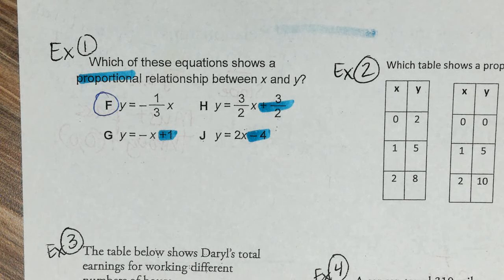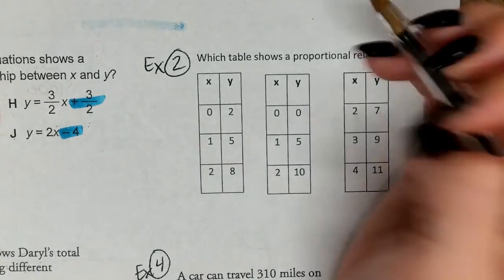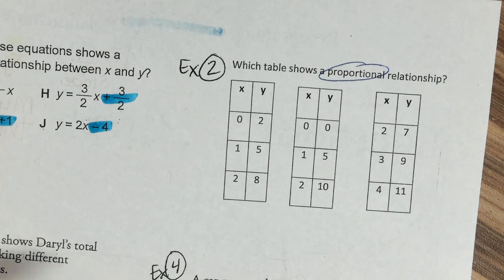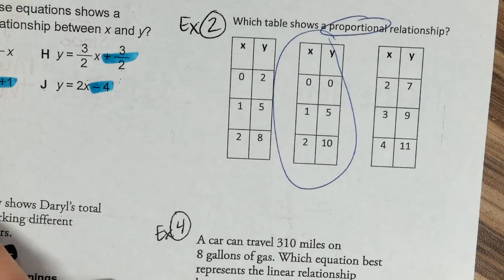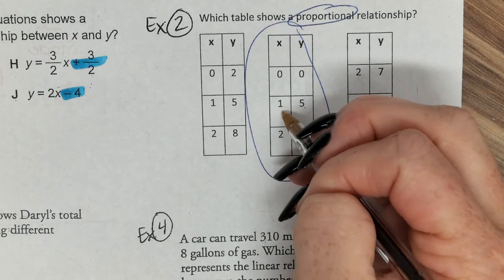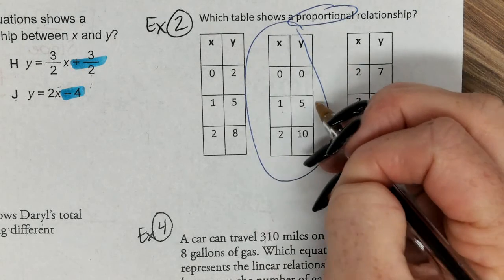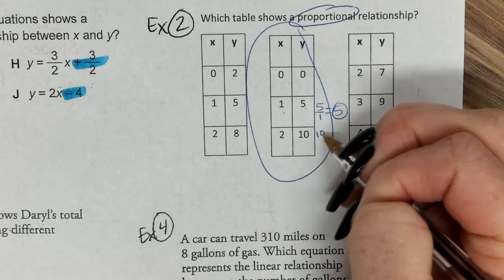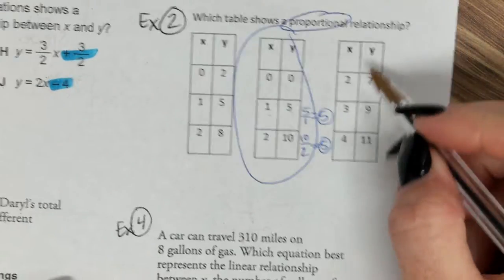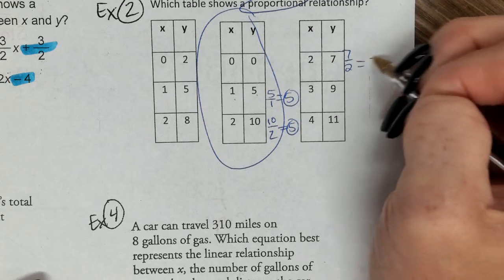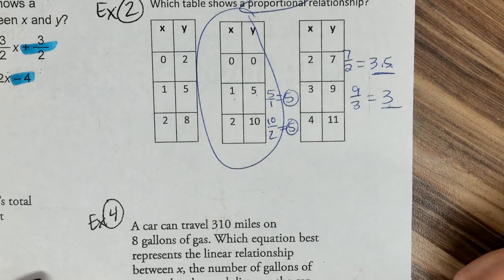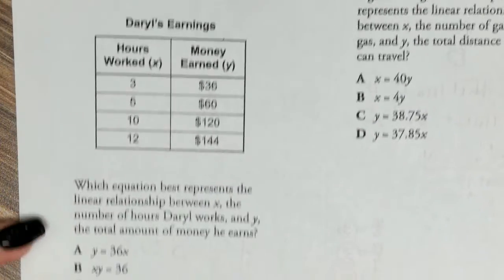Easy? All right, look at the tables. It says which table is proportional. What's the first thing I said to check for? If it has a 0, it must be 0, 0. So it obviously has to be that answer. But I still would check it and make sure when I divide I get the same answer. So look, what's 5 divided by 1? 5. What's 10 divided by 2? 5. Did I get the same answer? Yes. So it's proportional. Look at why this one's not. 7 divided by 2 is 3.5, and 9 divided by 3 is 3. Do you see how those are not the same answer? So it's not proportional.